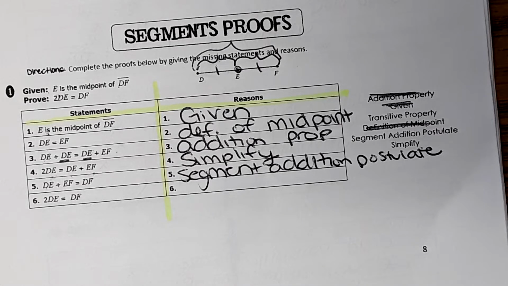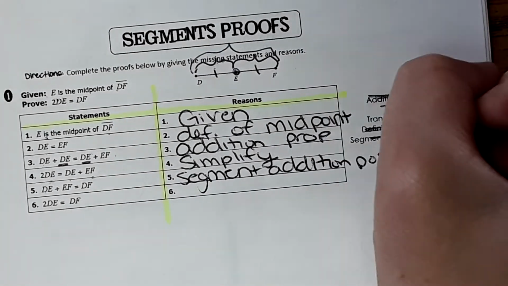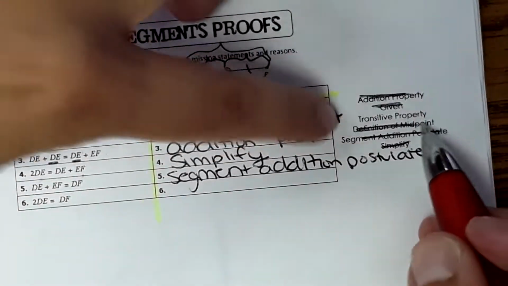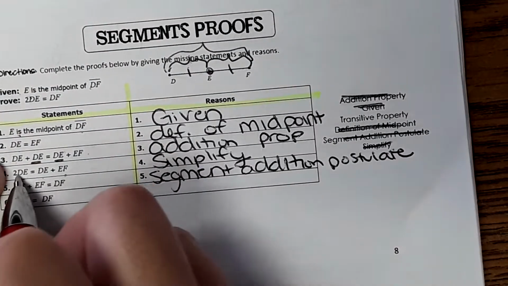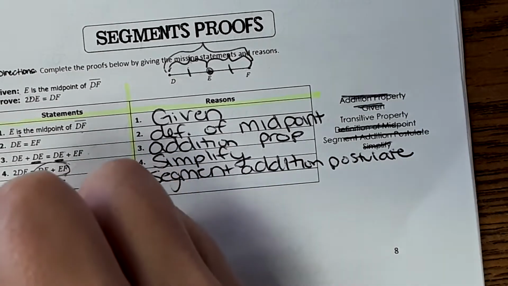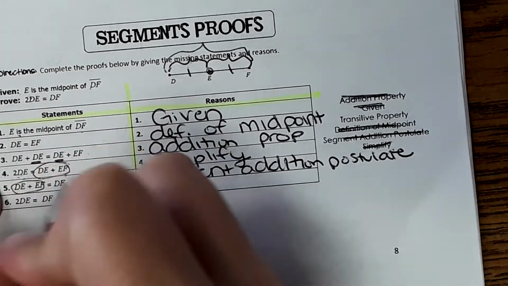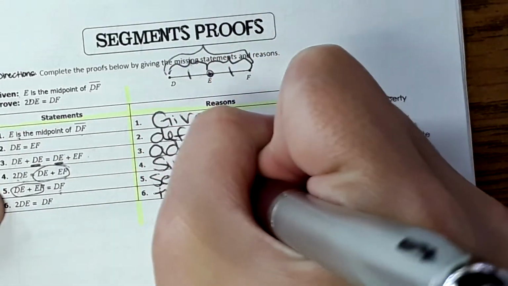So right there where I really had to like stop and think about it, it happens all the time. It'll probably happen when you're doing it too. And then I have one answer left. I could just plug it in, or I could really look at it. If 2DE equals DE plus EF, and then DE plus EF equals DF, then 2DE must equal DF, so therefore that is transitive property.